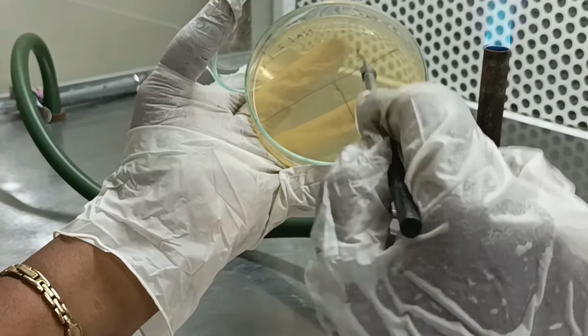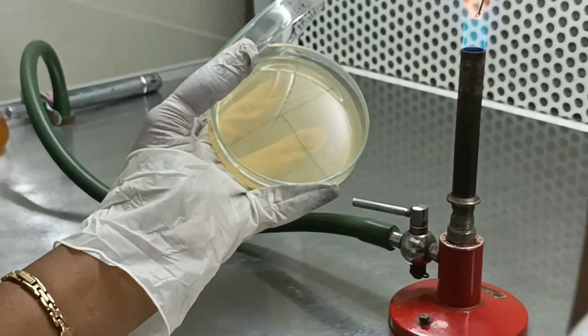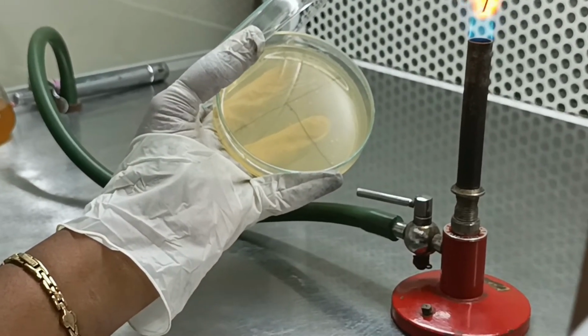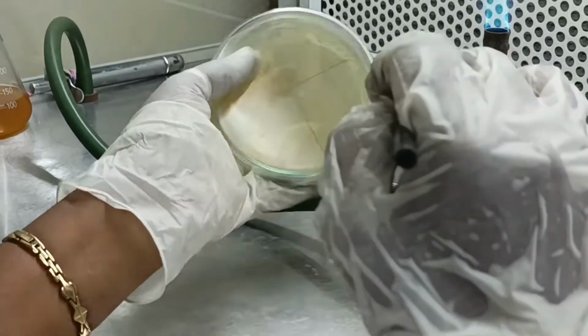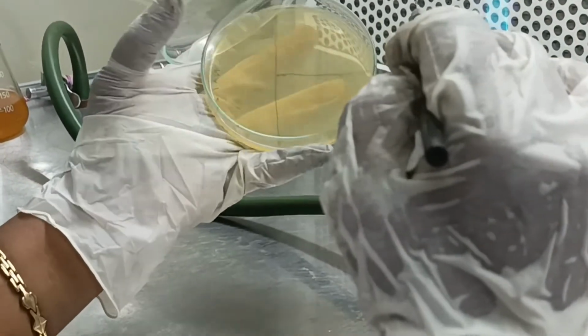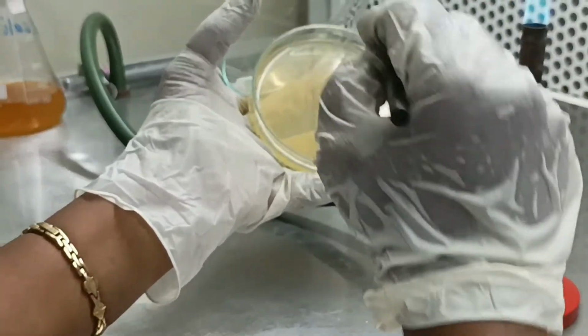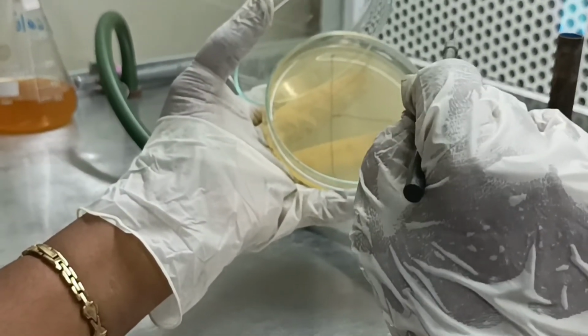Flame the inoculating loop once again. Rotate the plate 90 degrees. Track the loop lightly from the first section towards the second section and repeat the zigzag pattern.